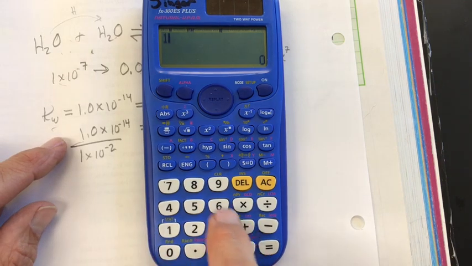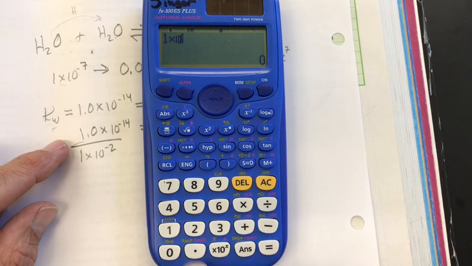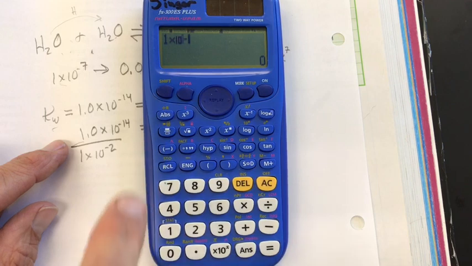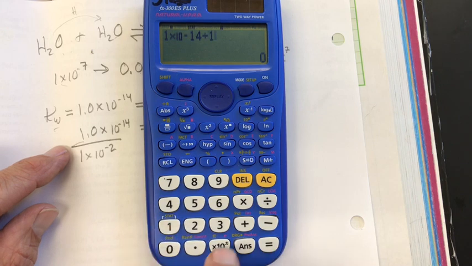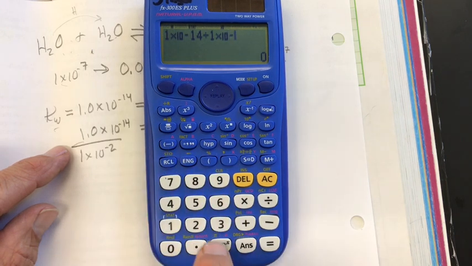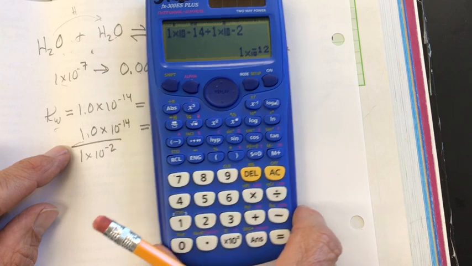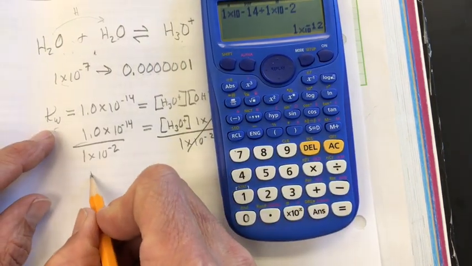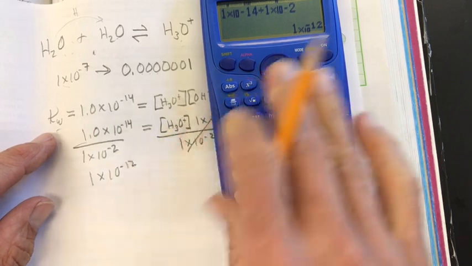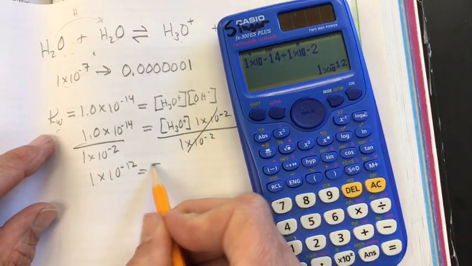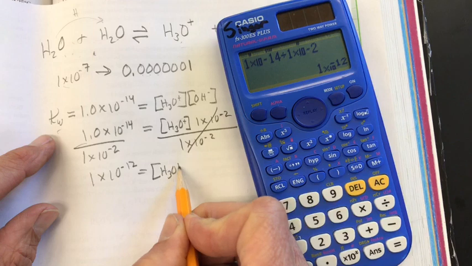So we're going to go 1, then I'll push this button. I've got to remember to push this negative. Don't push that one, push this one. 14, and we're going to divide by 1 to the negative 2. And we get that 1 times 10 to the negative 12 is the concentration of the hydronium ion.